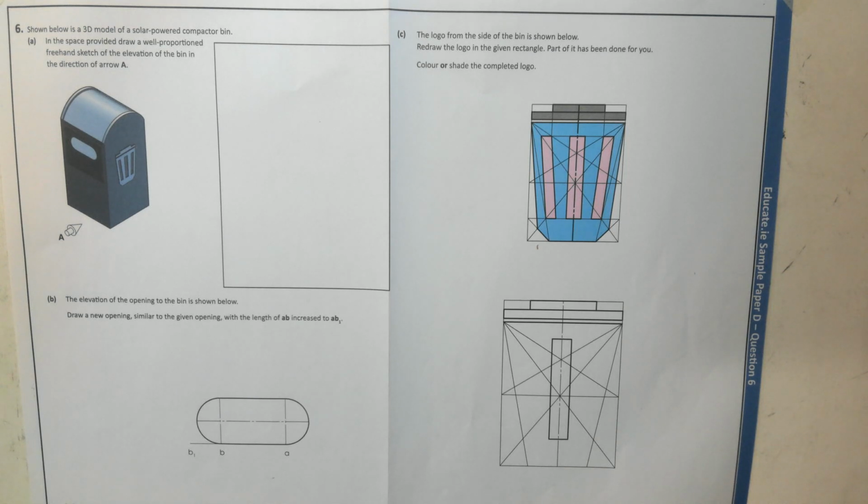So this video is going to go through question 6 of sample paper D. So first of all, part A, shown below is a 3D model of a solar powered compactor bin. In the space provided, draw a well proportioned freehand sketch of the elevation of the bin in the direction of arrow A. So drawing a sketch looking at this side here.